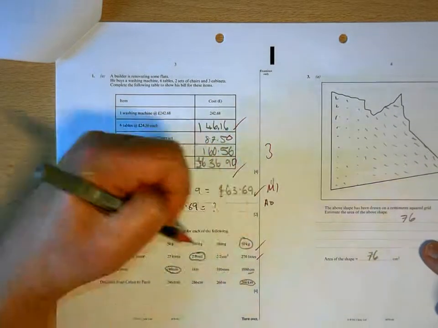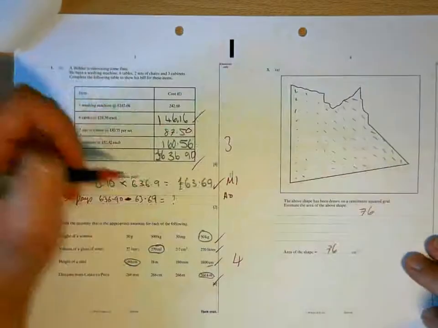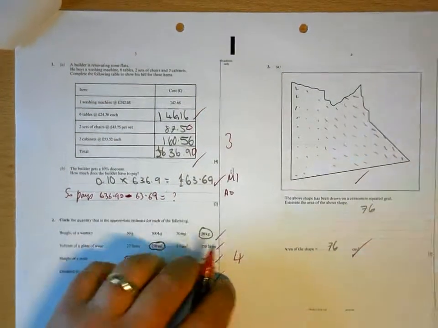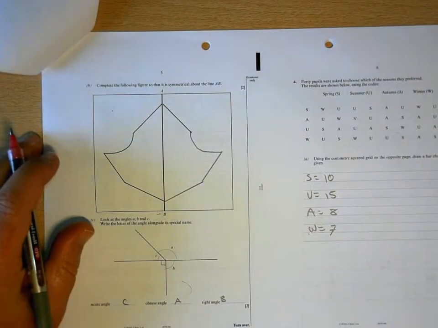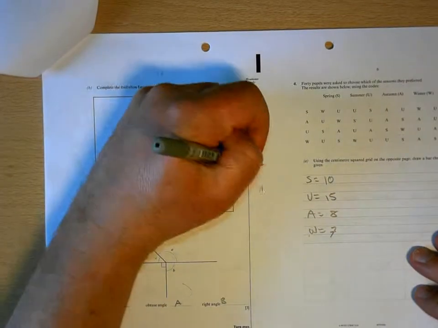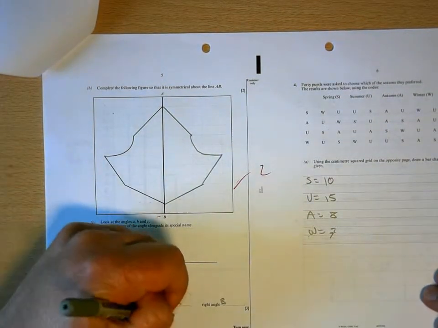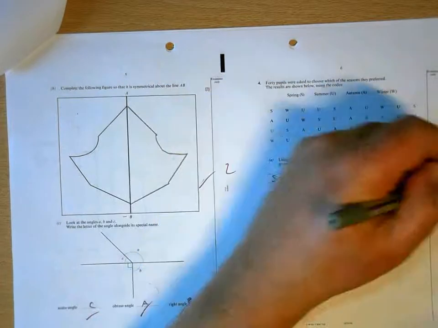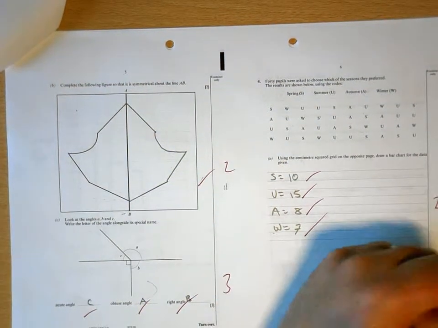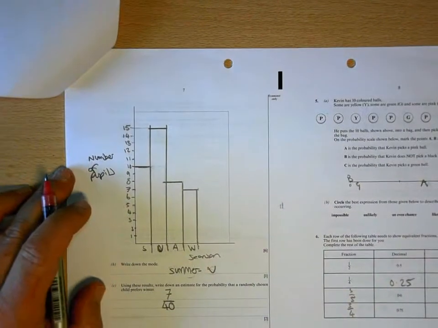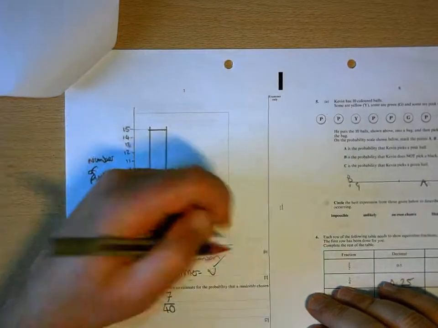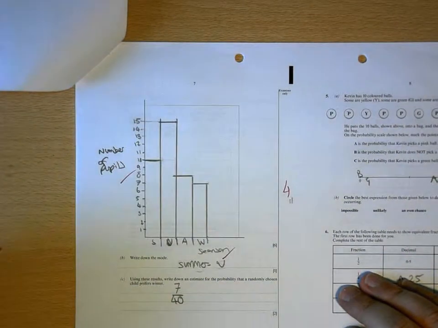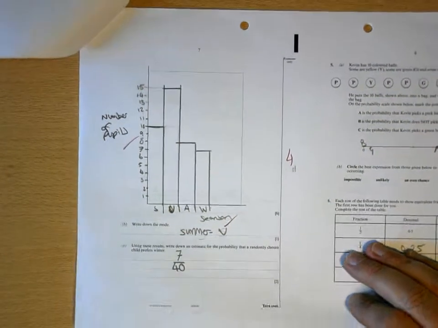That's correct, that's correct, that's correct. Good. See your method, got your answer, excellent. 6:10 for the page. Okay, that's not bad. C is the acute, A, B, good. S is 10, 15, 8, 7, excellent. 7 for the page. Now with this, you would normally leave a gap between the bars, but apart from that, it's absolutely fine, and they won't penalise you for not leaving a gap.